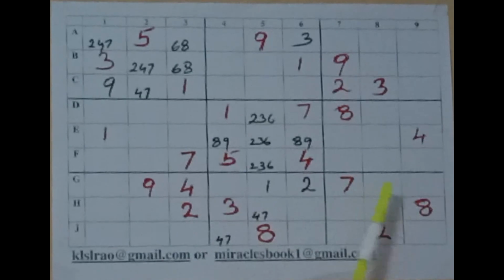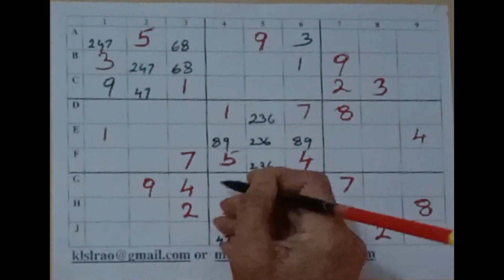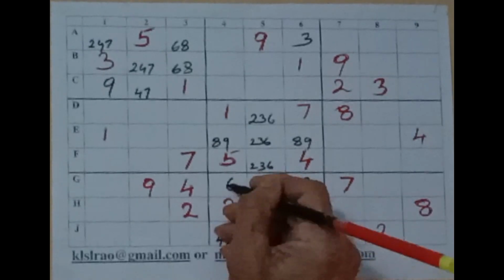6, 7 is there in the pair. 8, 9. 9 here. Look at this funny thing. For these three places, we require 5, 6 and 9. For these three places, we have 5 there and 9 here. Therefore, we get a 6 here.